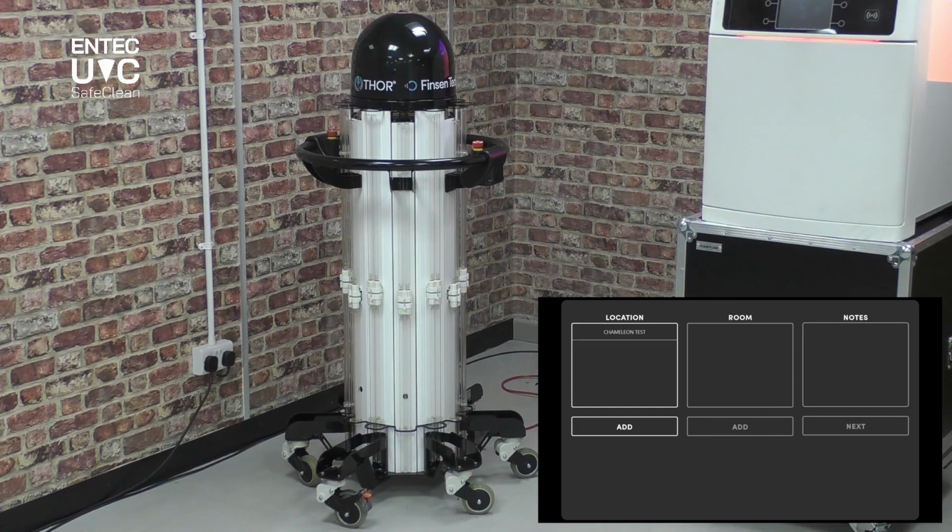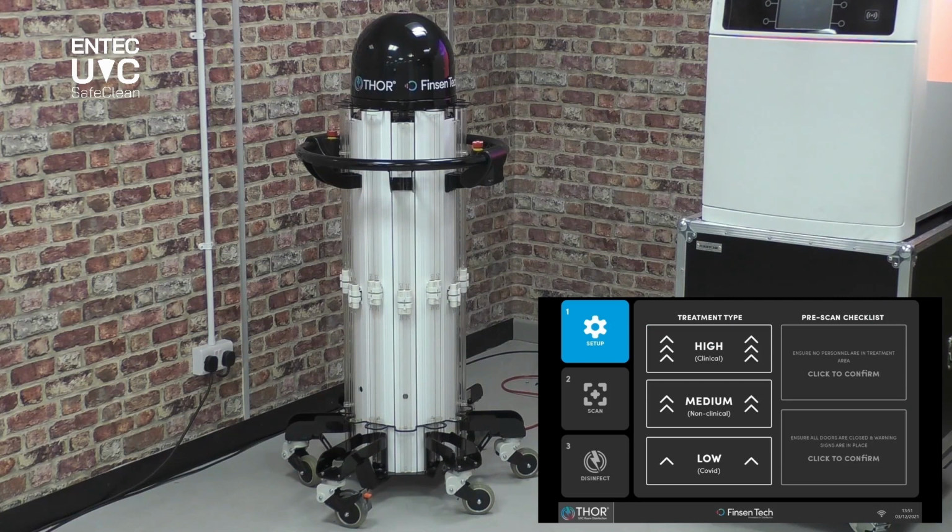You can add as many rooms as you want. You're normally generically located by, as you can see here, by location. We're testing in the Chameleon facility here. We're testing in the test area, and the notes are that we're doing a FinCEN test. Simply press the next button.